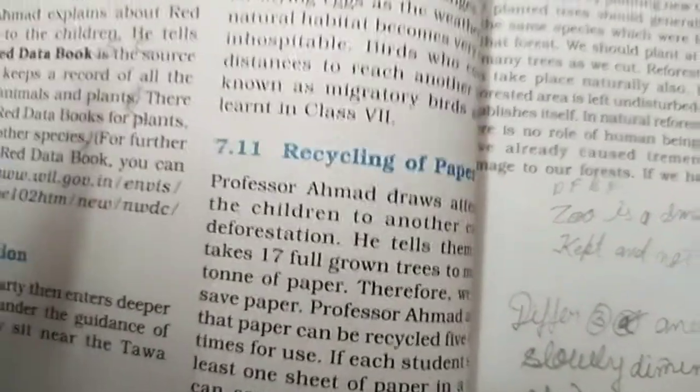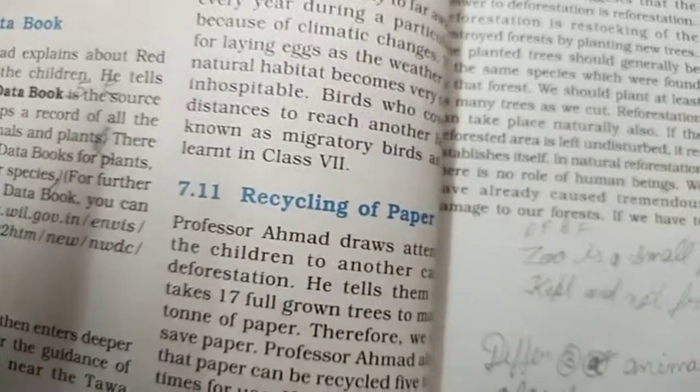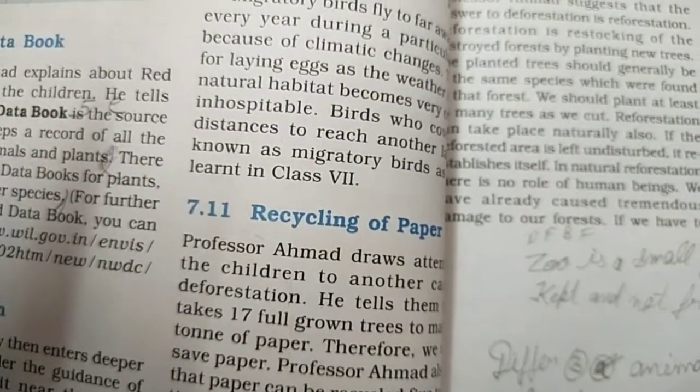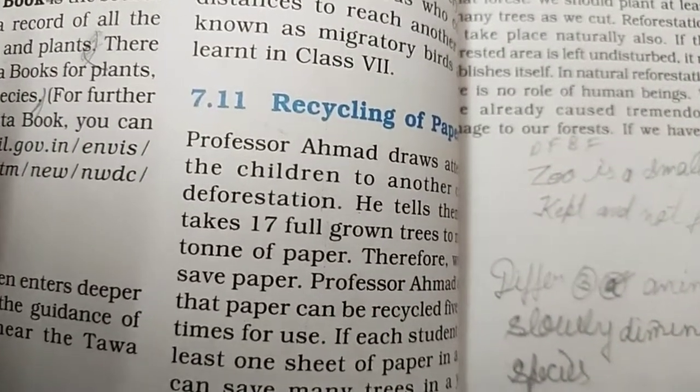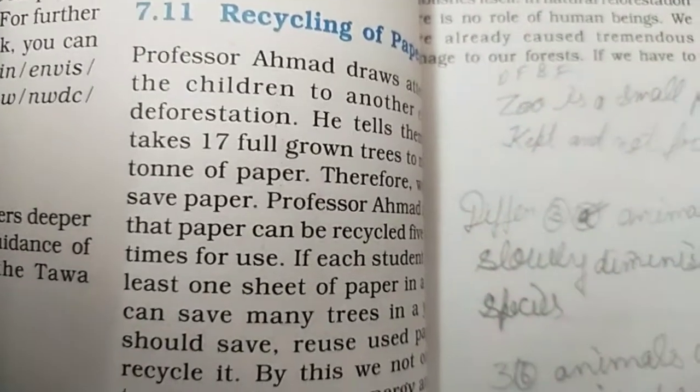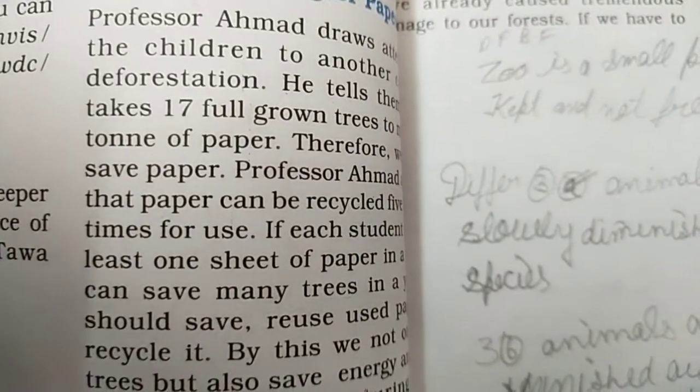Now, recycling of paper. It is important to recycle and reuse paper, because you know very well paper is made from wood pulp, and if we waste paper, it is very difficult to save the trees.